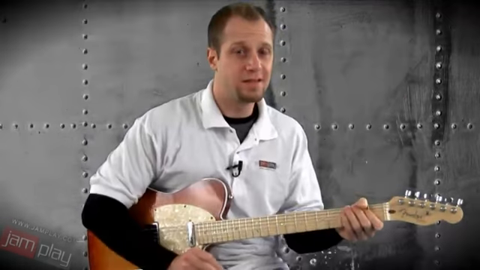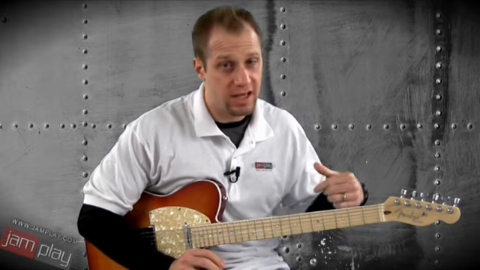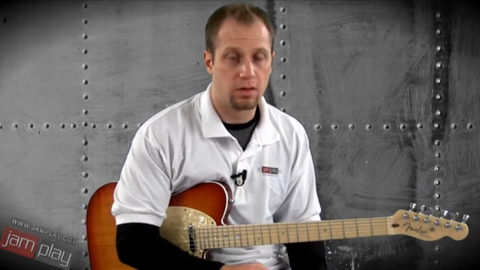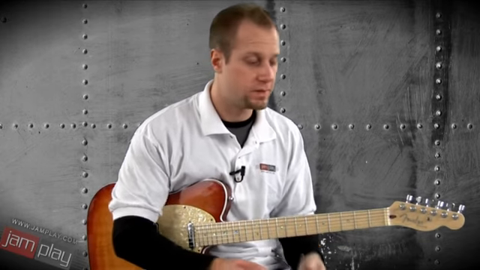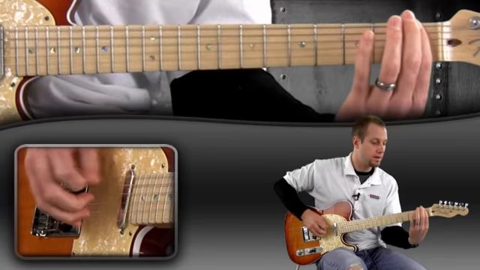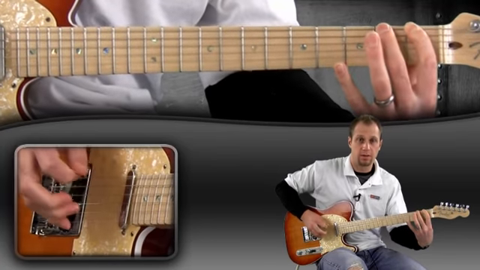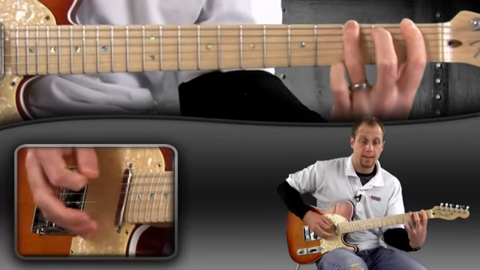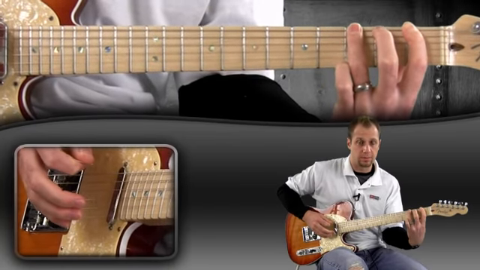The distance between F and G is what's called a whole step. A whole step is defined as 2 frets on the guitar, or 1 note in between. So from F to F sharp is a half step, and from F to G is a whole step.